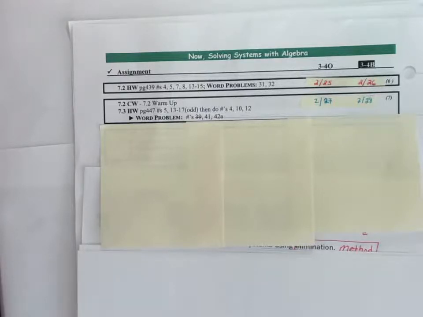Here is your homework assignment, and because of the snow dates, these are the dates. Okay, so if you're in the orange class, this should be the 27th. This homework will be due next class, and if you're in the black class, it will be on the 28th.